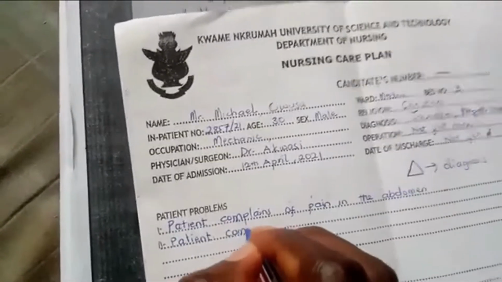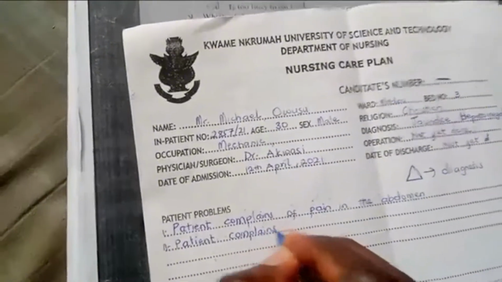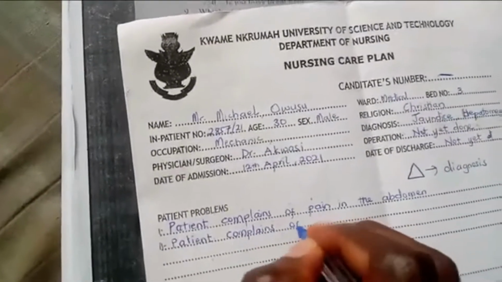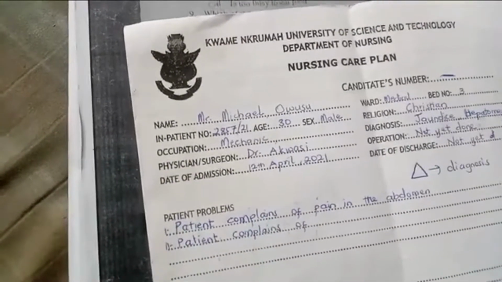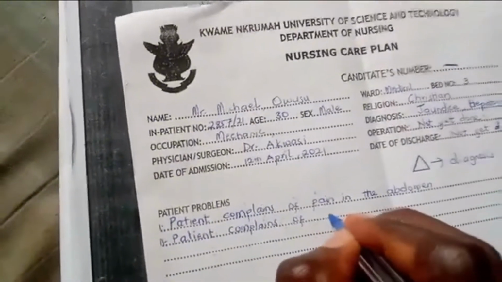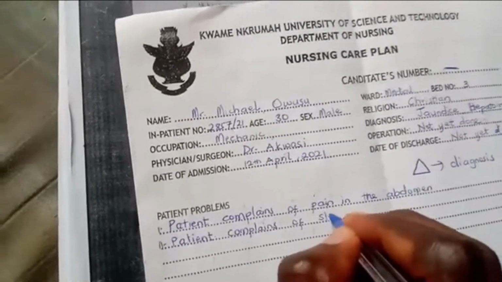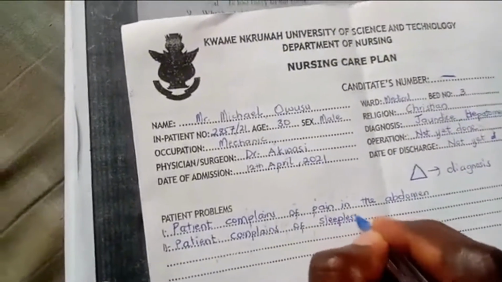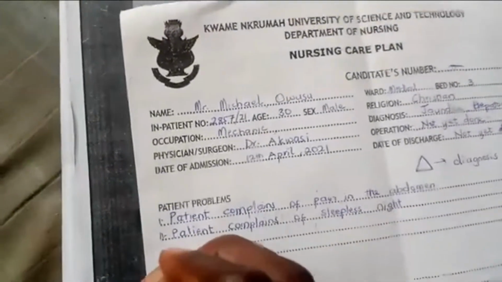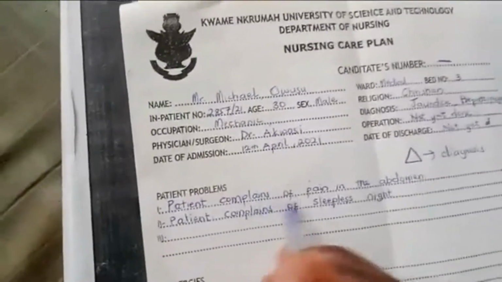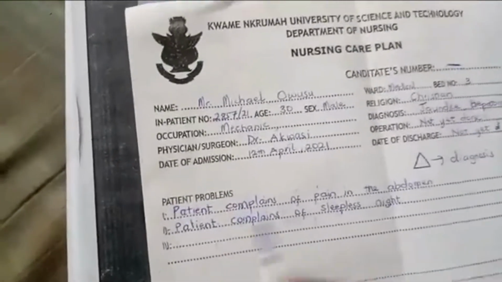Patient complains of sleepless nights. So I have two subjective data from the patient.